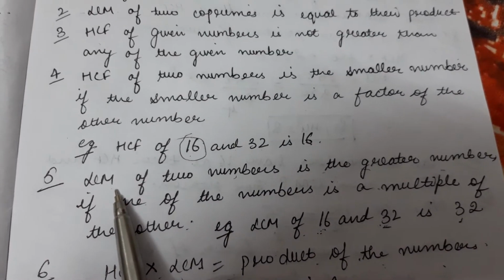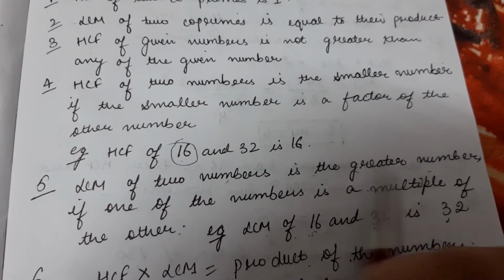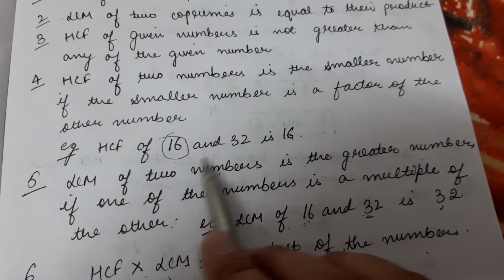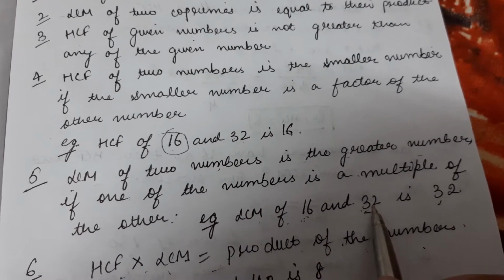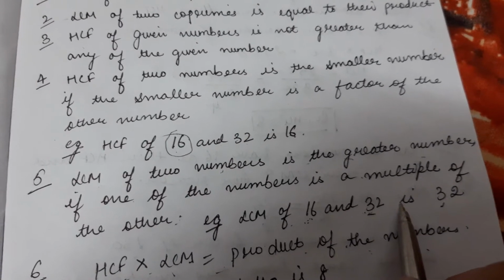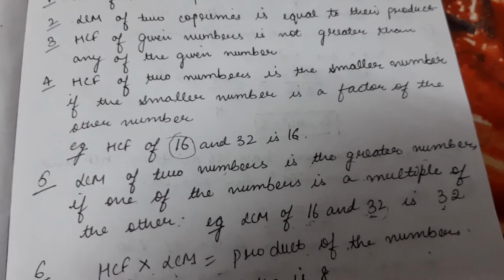Next property is LCM of two numbers is the greater number if one of the numbers is a multiple of the other number. For example, again if I find LCM of 16 and 32, clearly 32 is a multiple of 16, or I can say 16 is a factor of 32. So LCM of these two numbers will be 32.